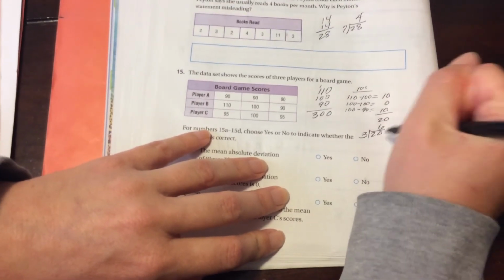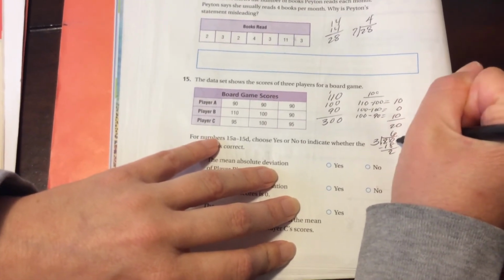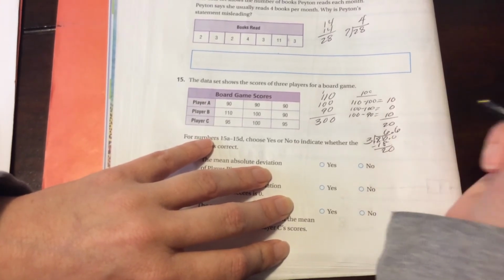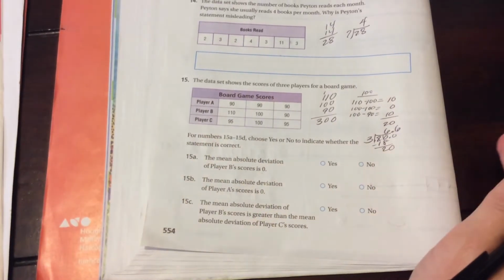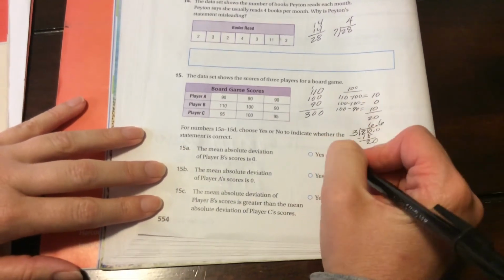So this would be about 6.6 or 6.7 if it rounded up. So no, this is not true.